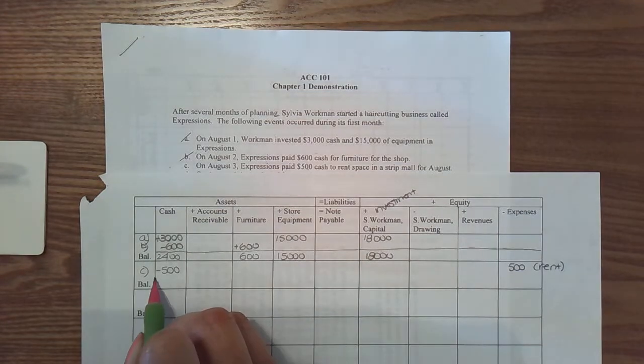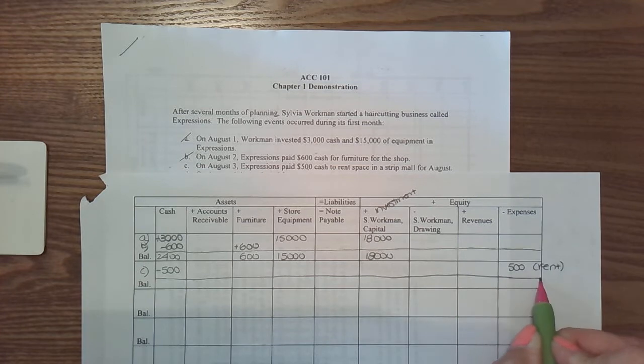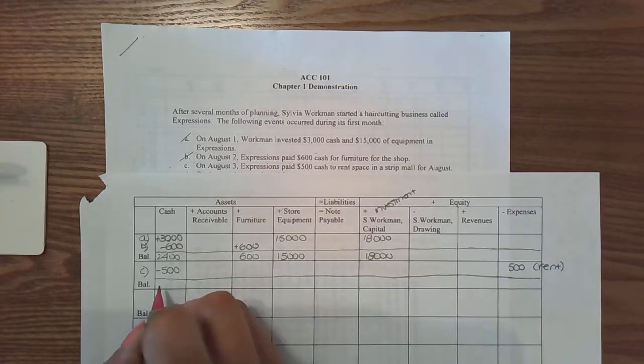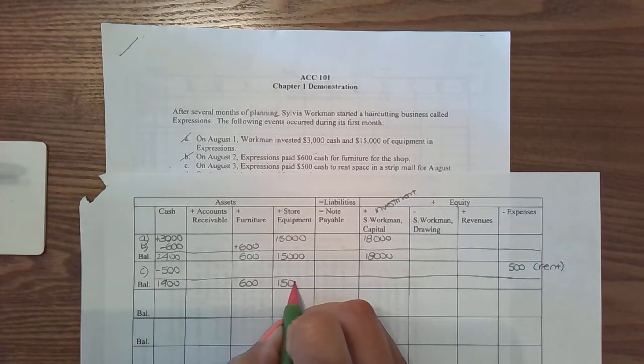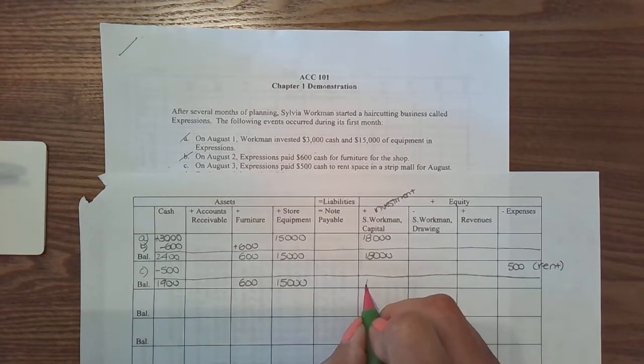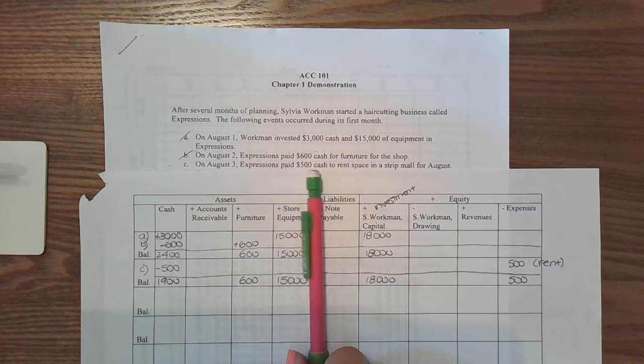All right, so let's draw our line across. You don't have to have a ruler. All right, so where are we at with our cash? We have $2,400, and we're going to subtract out 500. So we're at $1,900 in cash, $600 in furniture, $15,000 in store equipment, $18,000 in capital, and we have $500 for expenses. Now, I'm again going to put my pencil here in the middle.